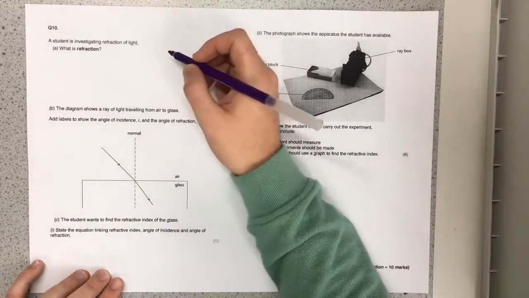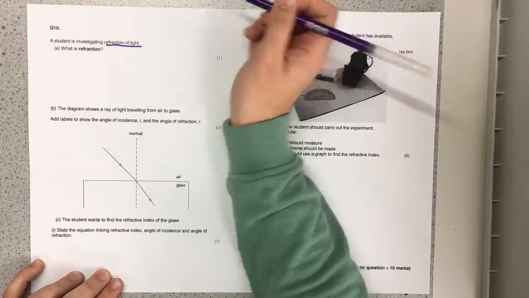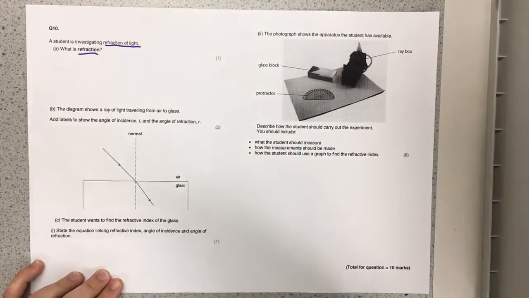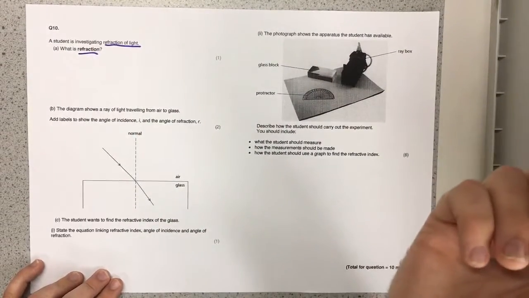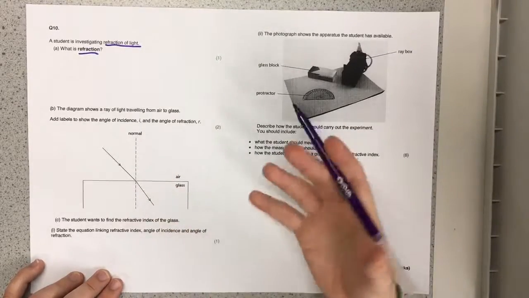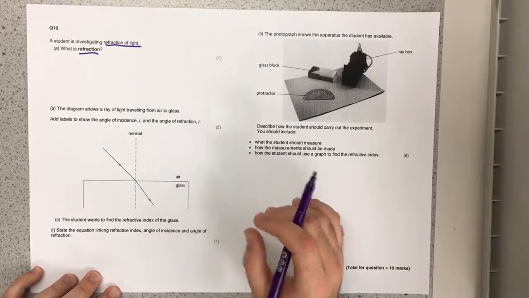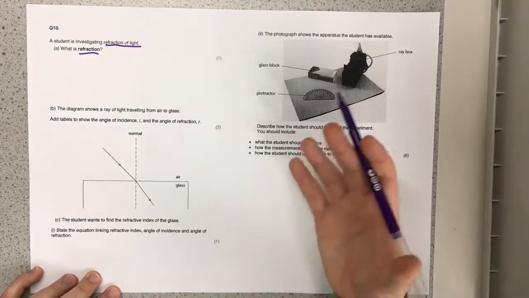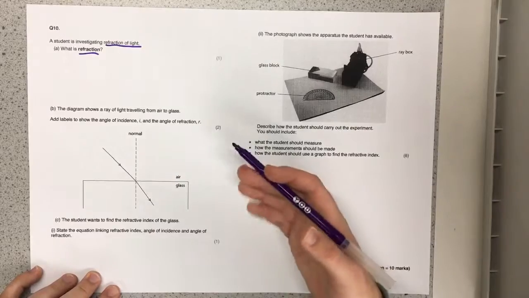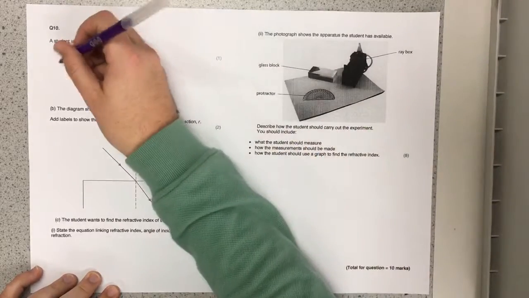This question is about refraction. It says a student is investigating refraction of light. And then it asks us, for 1 mark, what is refraction? Well, refraction, as we can see here, which is why it's so important to read a whole question before starting to answer, is when light, or another wave, changes direction at the boundary between 2 different materials or media.